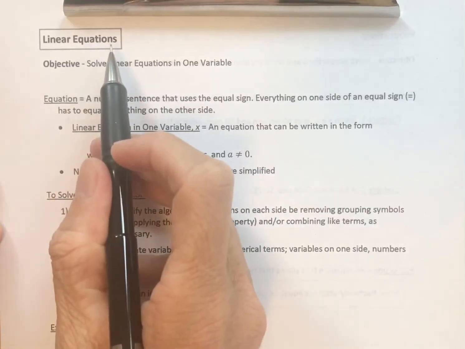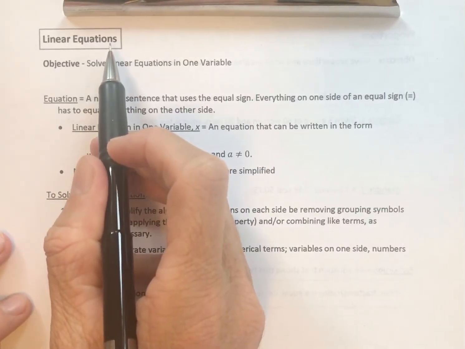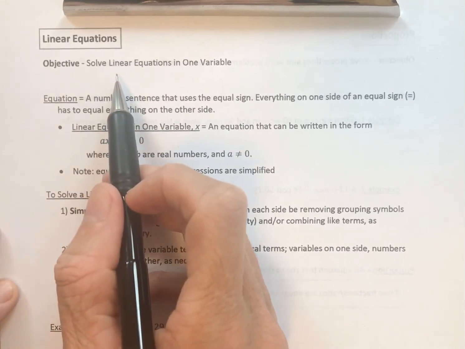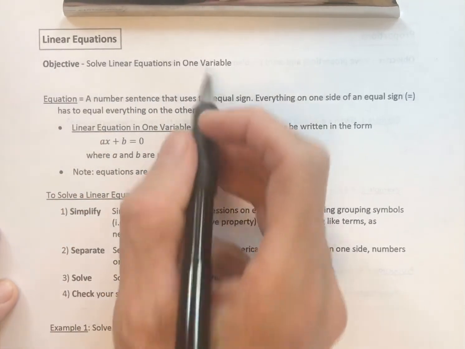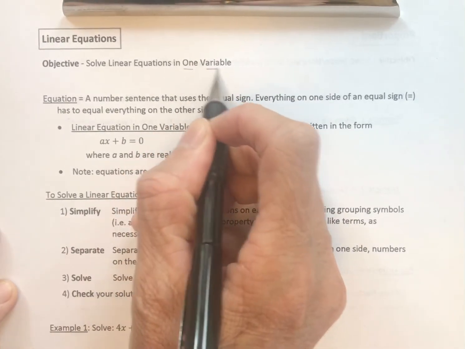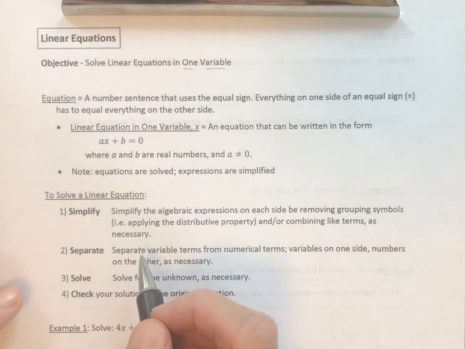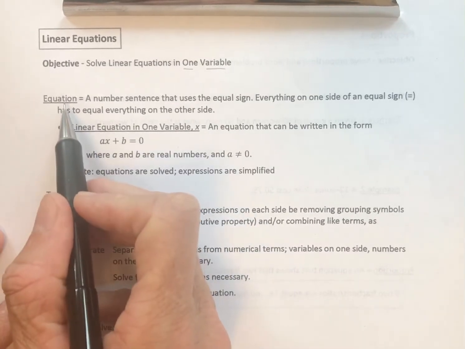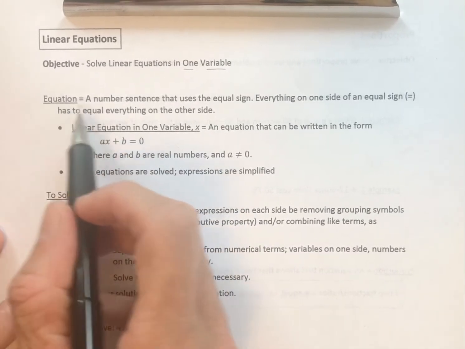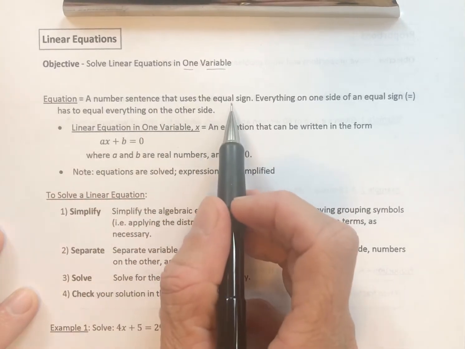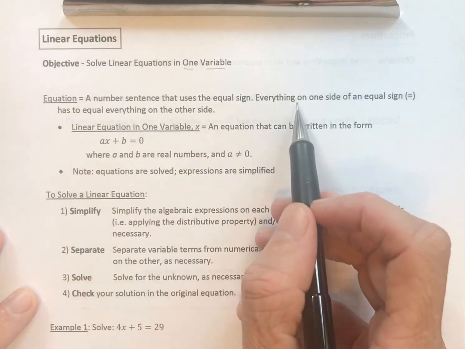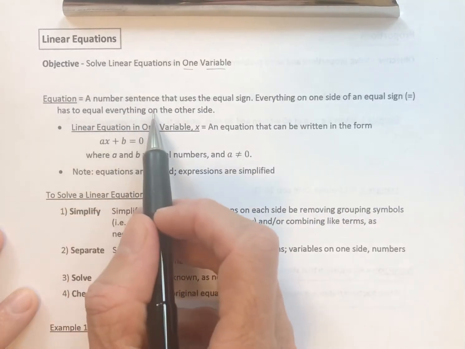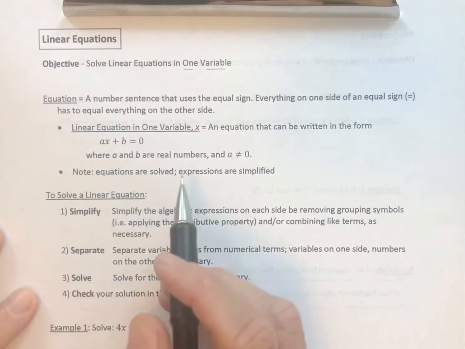Linear equations. In this video lecture, our objective is to solve linear equations in one variable. We're just going to focus on solving these. They just have one variable to deal with. Let's first remind ourselves what an equation is. An equation is a number sentence that uses the equal sign. Everything on one side of an equal sign has to equal everything on the other side.